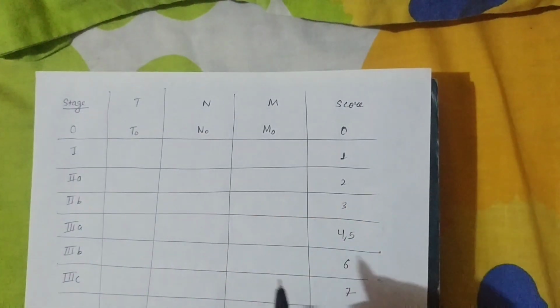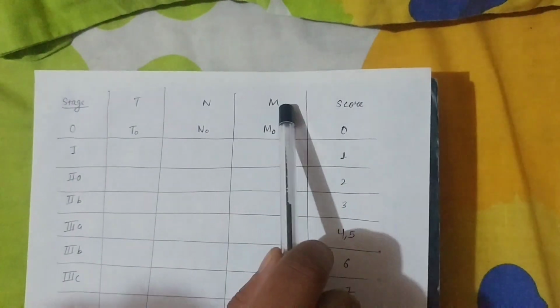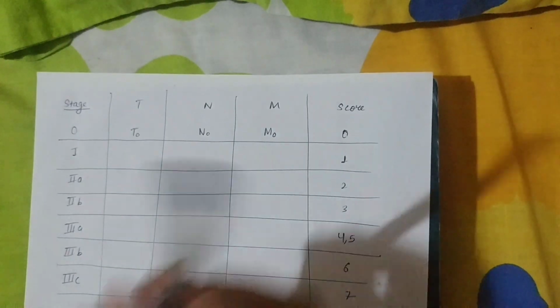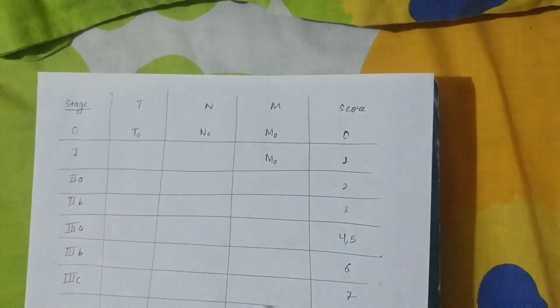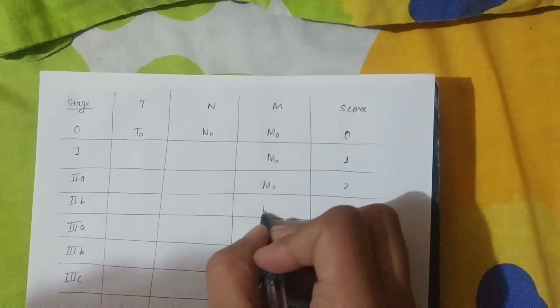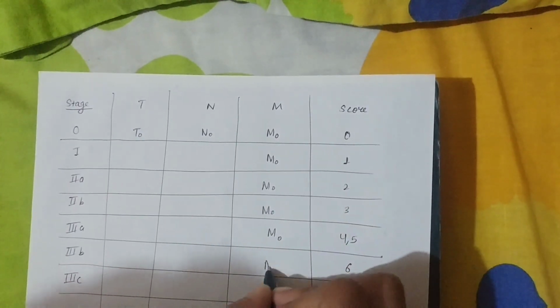Now let us assume that the M progresses as M0 to M1. Generally it is 0 in all the stages.